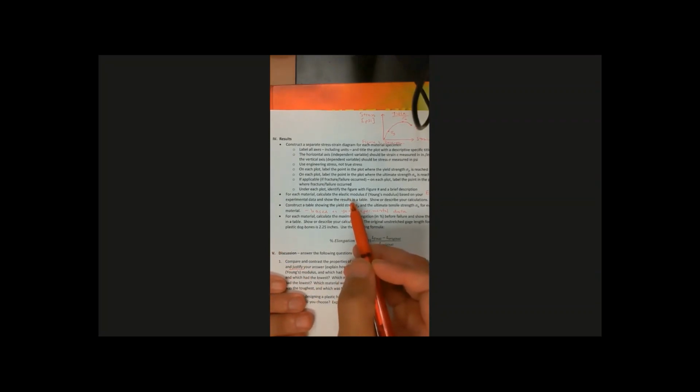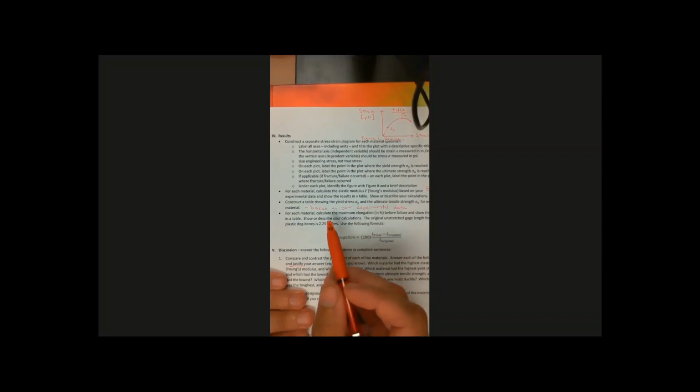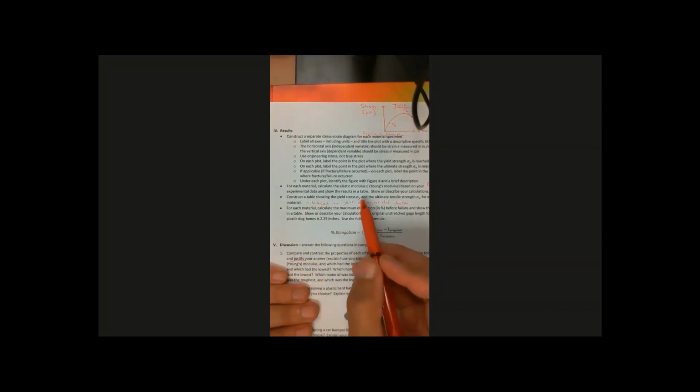All right, then I also want you to calculate the elastic modulus of each one of the specimens. And I want you to show or describe your calculations, and then make a table. Make a table showing the yield stress and the ultimate tensile strength for every material. And this is based on your experimental data. Once in a while, I'll get someone who will look up matweb.com or use some reference data and give me that data. But no, I want your actual experimental data for yield stress and ultimate tensile strength.